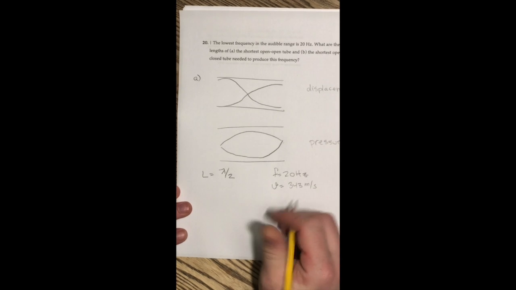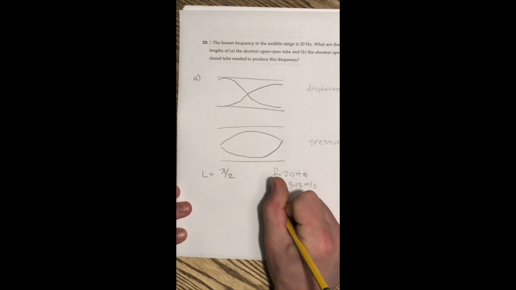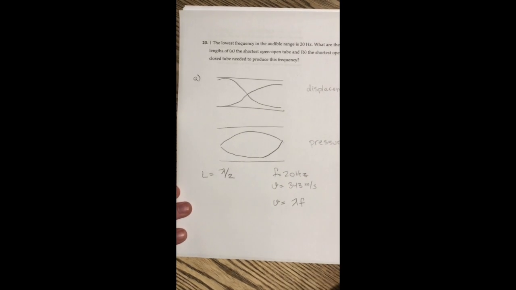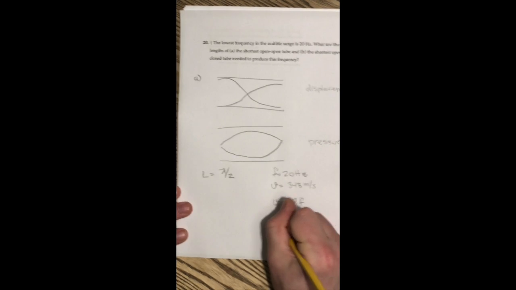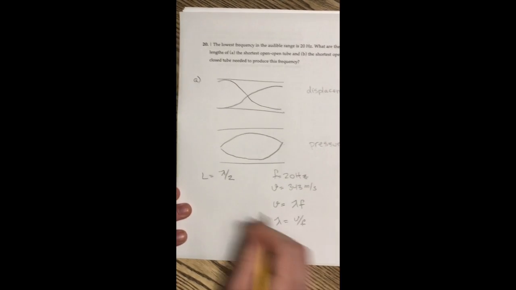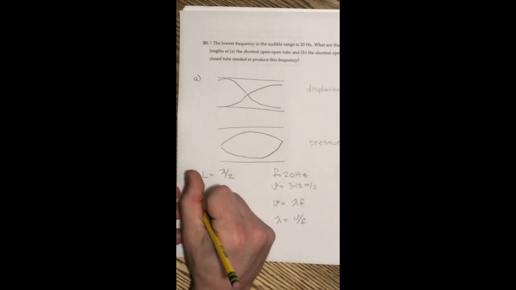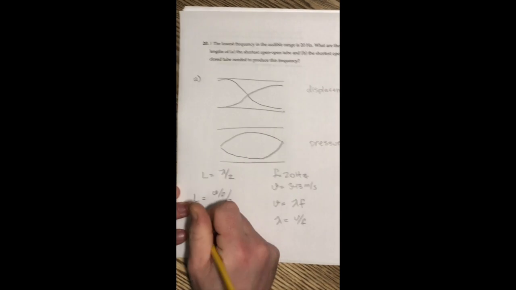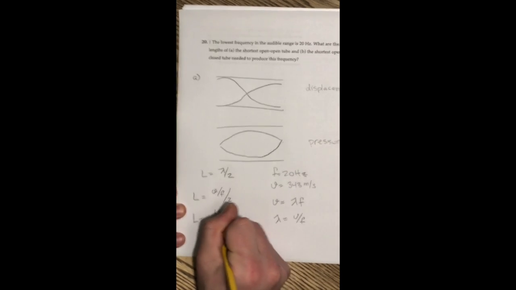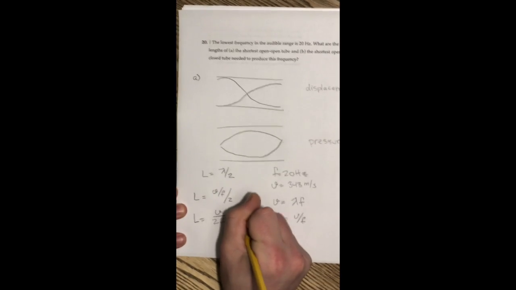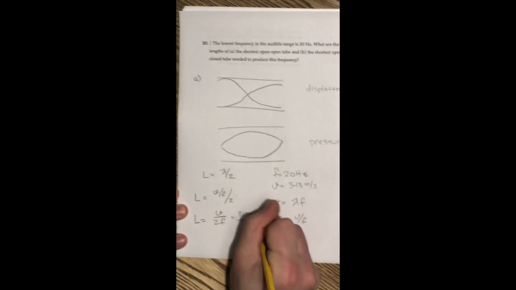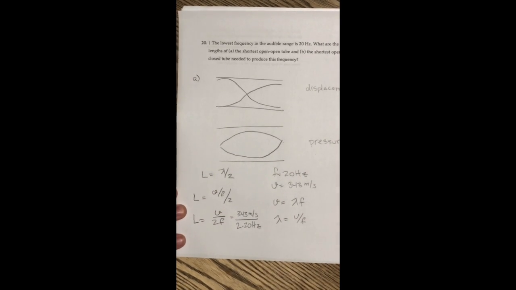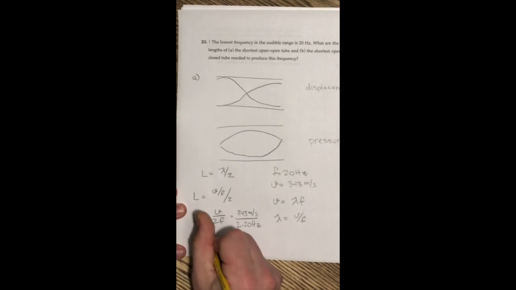So now we can use the fundamental relationship for sinusoidal waves, that the velocity, in meters per second, is equal to lambda times f. V is equal to lambda times f, or lambda is equal to v over f. We can plug that into our expression here for the length of the tube. We get that L is equal to v over f, divided by 2, or L is equal to v divided by 2f, which is equal to 343 meters per second divided by 2 times 20 hertz, which is equal to 8.6 meters.